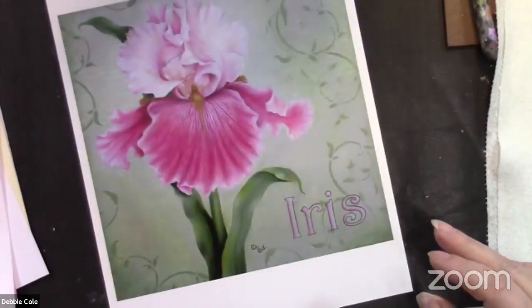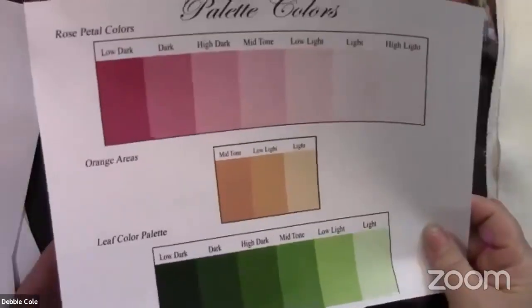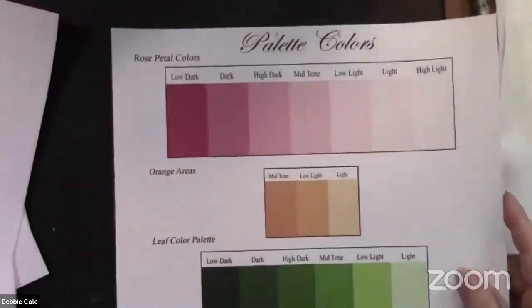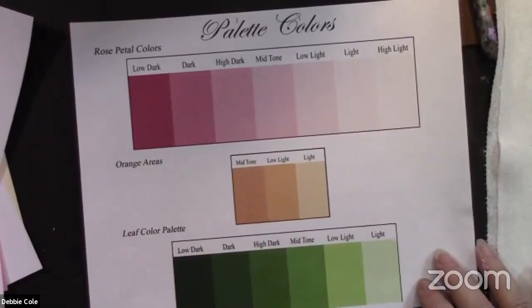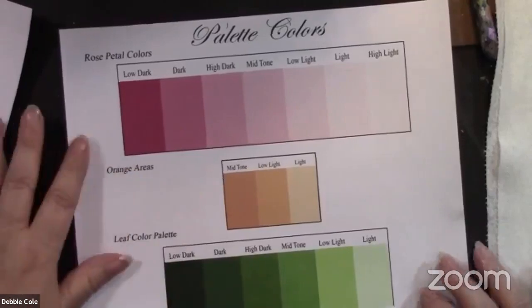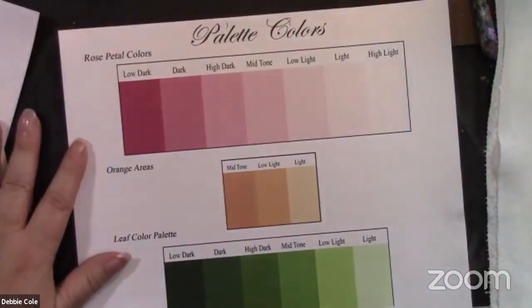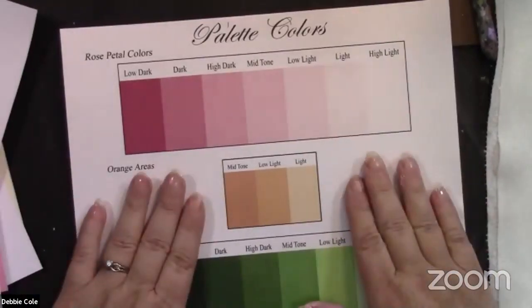Okay, so this is the actual value scale that I created for this particular design. I did paint this in oils, but I'm going to show you how to paint it with acrylics today. The first thing I do is make sure that my colors lay down.